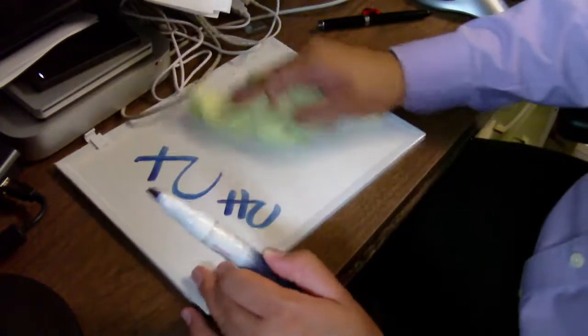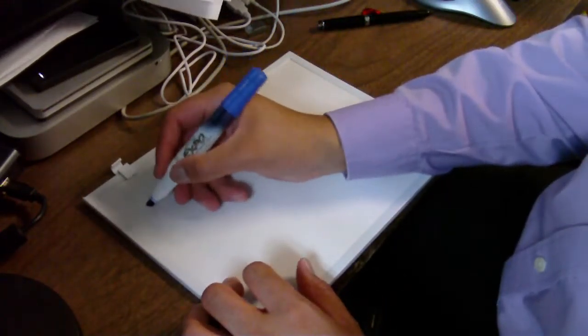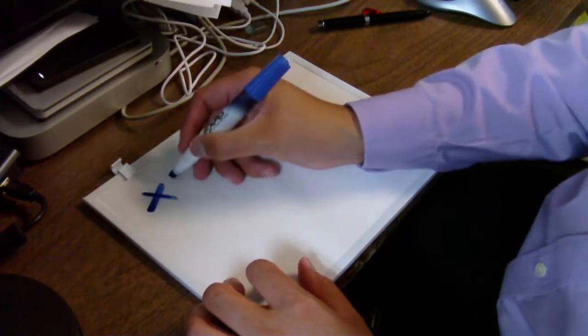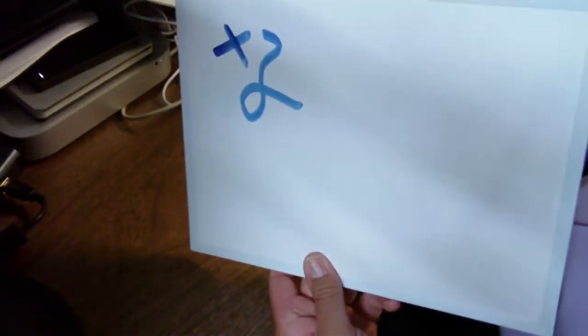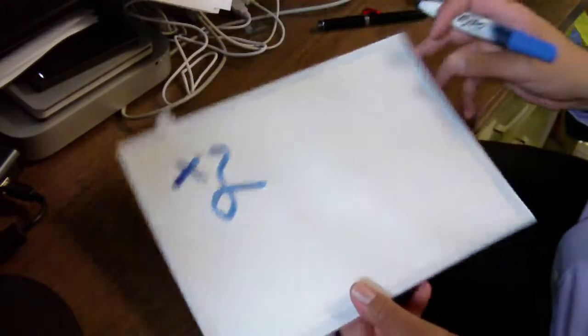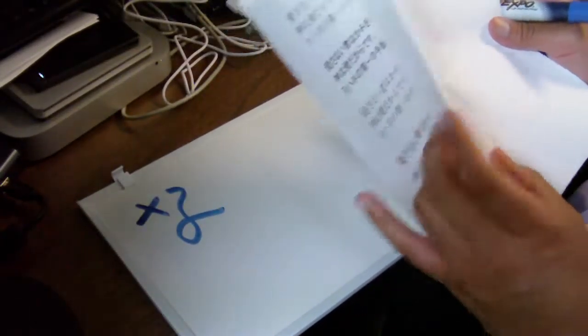The other hiragana that does that is na. Na. You'll probably see a lot of this. Do not handwrite it like this when you handwrite. Yes, that is the correct way it's done with the font.